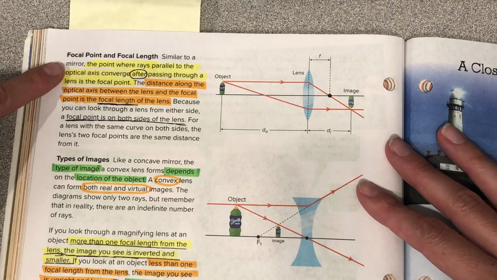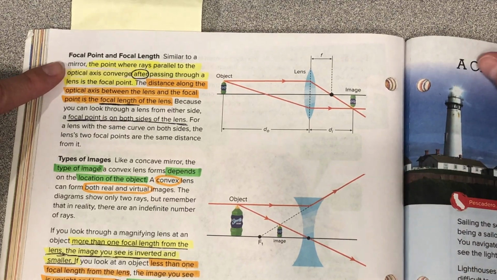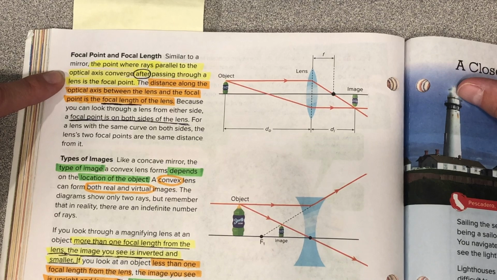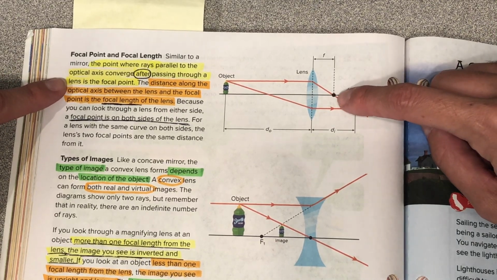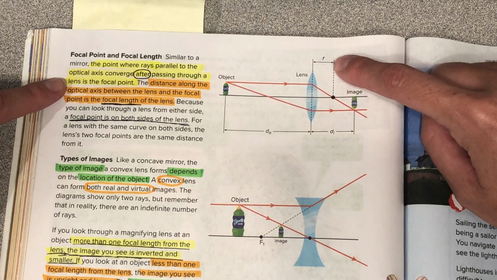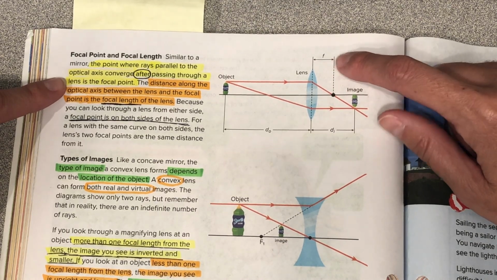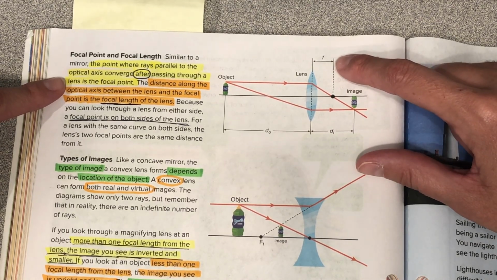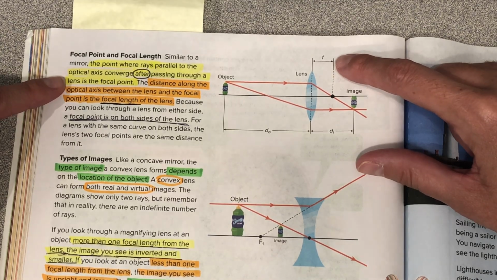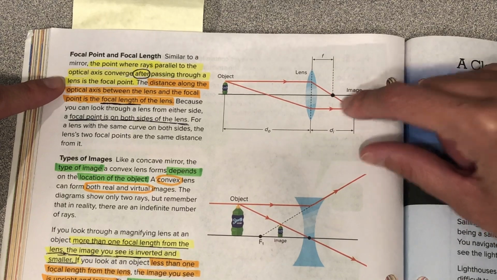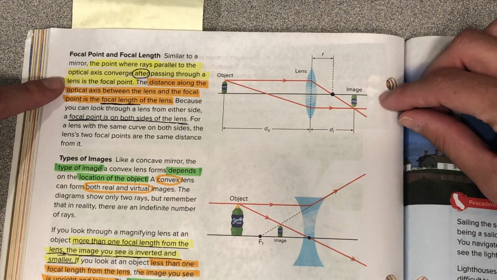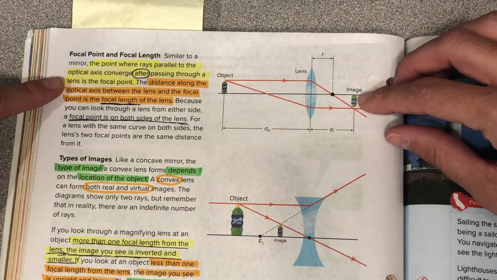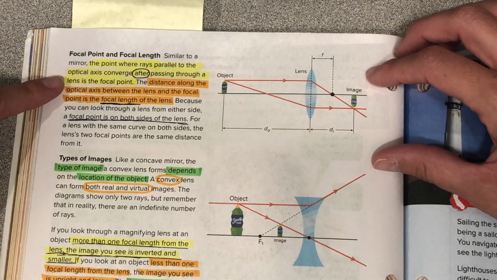Similar to a mirror, the point where rays parallel to the optic axis converge after passing through a lens is called the focal point. Now, we talked about focal point and F in our virtual lab. You should have seen this in your virtual lab. If you haven't done the virtual lab, I suggest you get it done this week. It's very interesting. You'll see focal length and 2 times the focal length, and you'll get to move objects around online and see what happens as you move it to and from the lens.